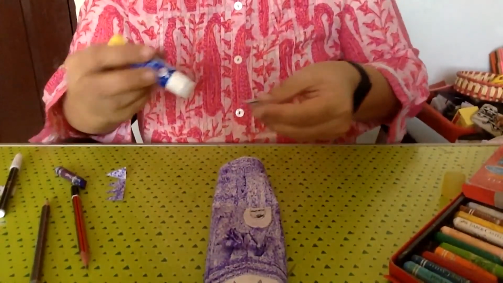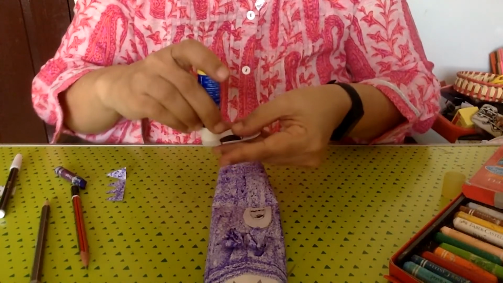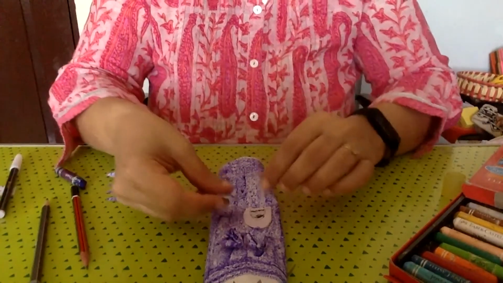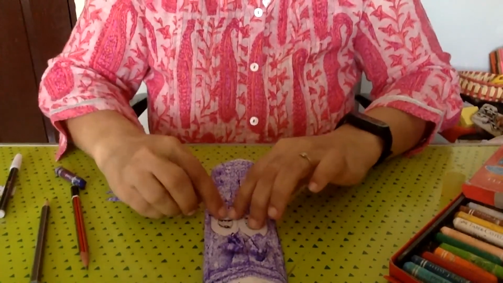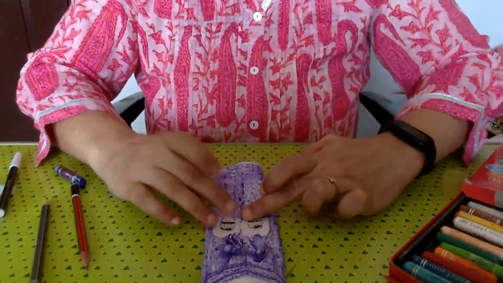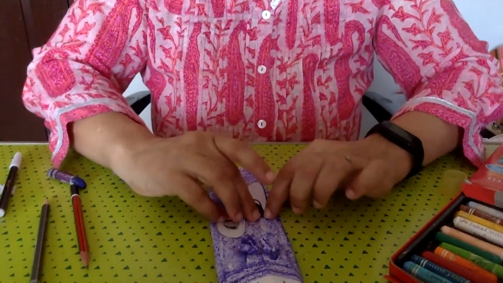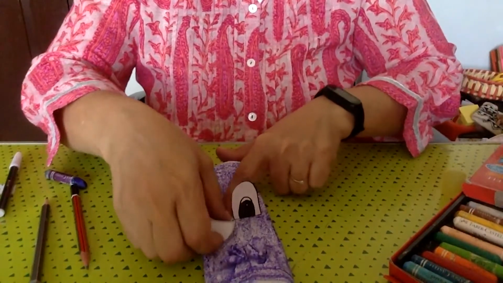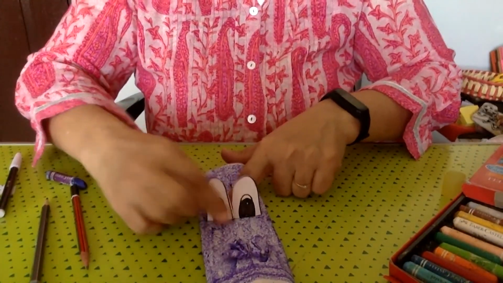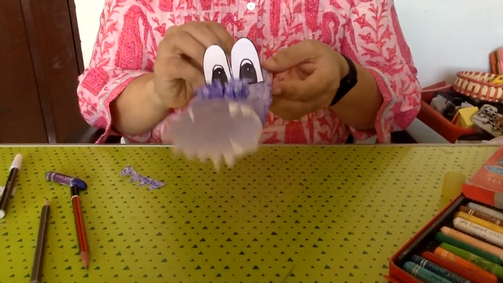Again, for the other eye, put the glue only on the edge and put it downwards like this. Press it nicely and then you can fold the eye up to make it stand. So put the glue only at the bottom edge and fold the eye back so that it will stand.